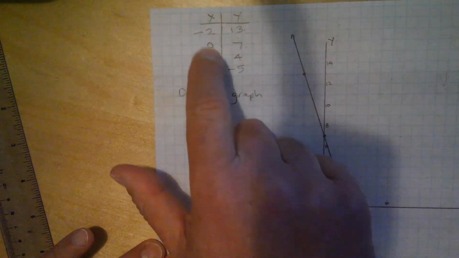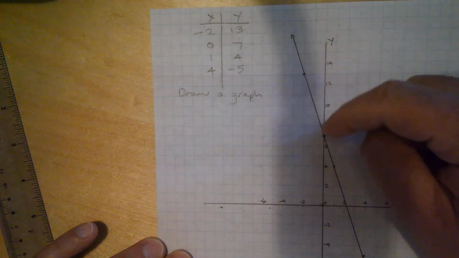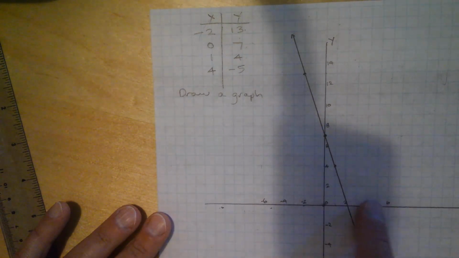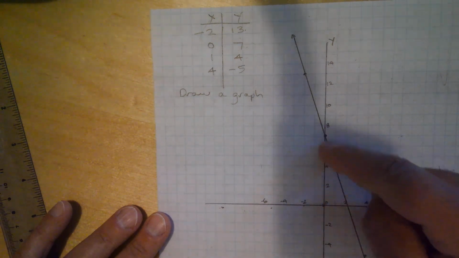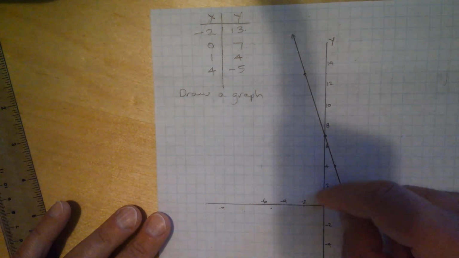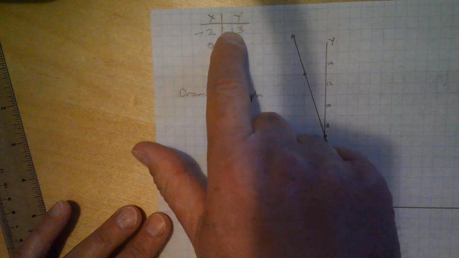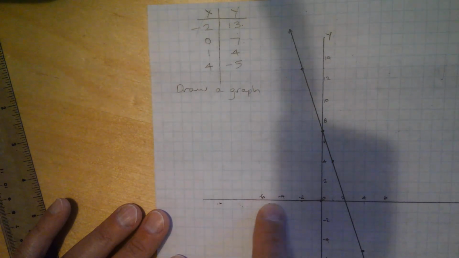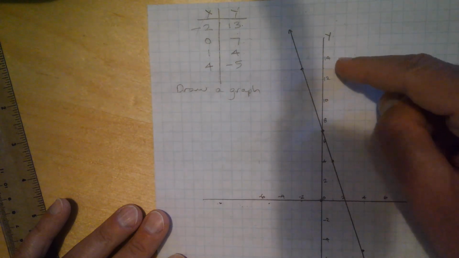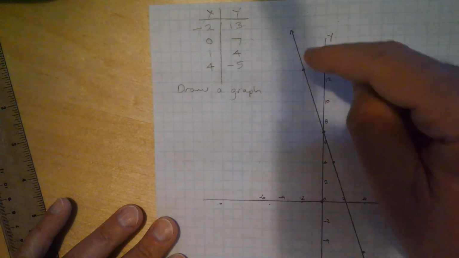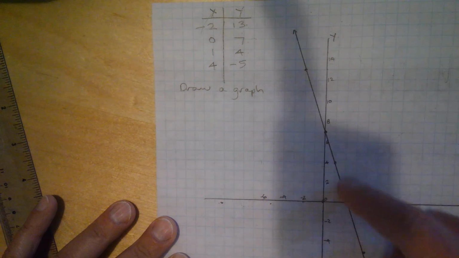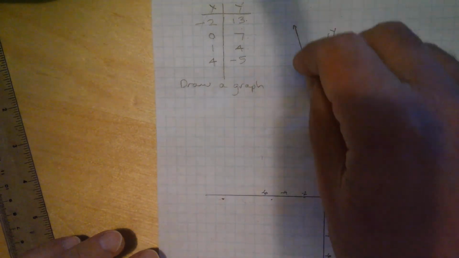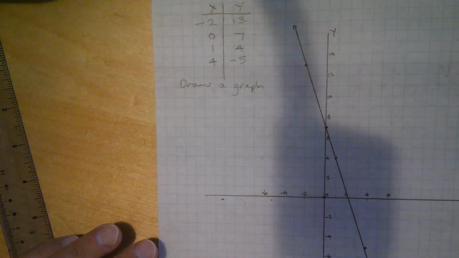Each row in the table, each xy pair represents 1 point. You start at the 0 point and you move right or left for x. You move up or down for y. And you know which direction to move by whether it's positive or negative. Positive x is to the right. Negative x is to the left. Positive y is up. Negative y is down. After you have all the points, if they make a straight line, you draw a straight line through the points. If they don't, then you sketch a smooth curve that goes through the points.